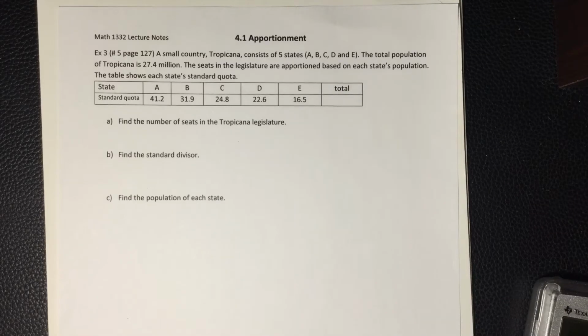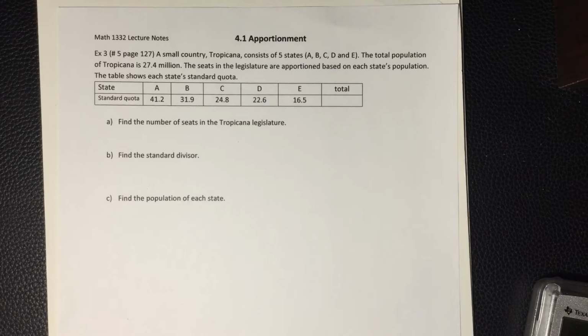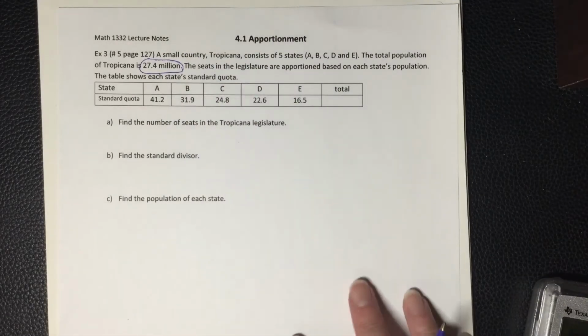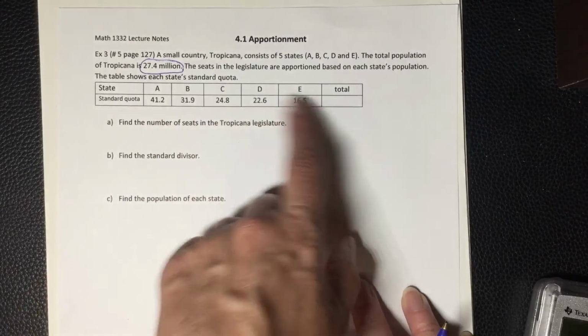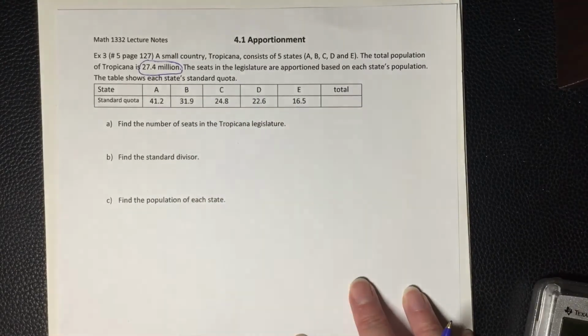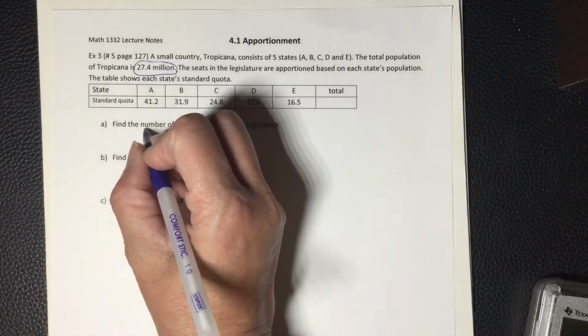Here's our last example for 4.1, so this video should be fairly short. This one is a little bit different than the first two examples. So they gave us a small country with 5 states, and here's the total population, 27.4 million. And notice they've given us the quota. So normally this is what we're trying to find, is the quota, but in this case they've given us the quota. So the first thing it asks for is the total number of seats.